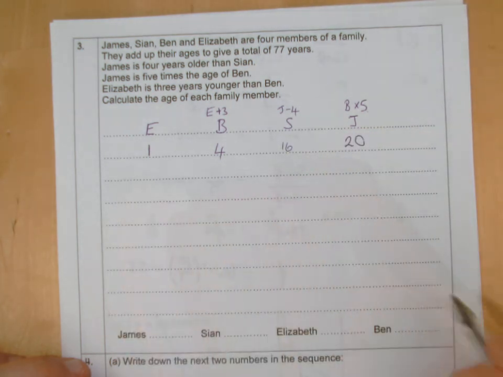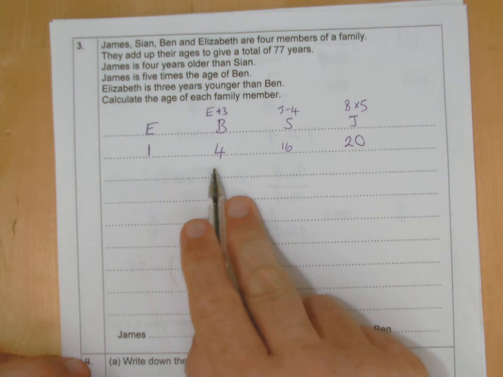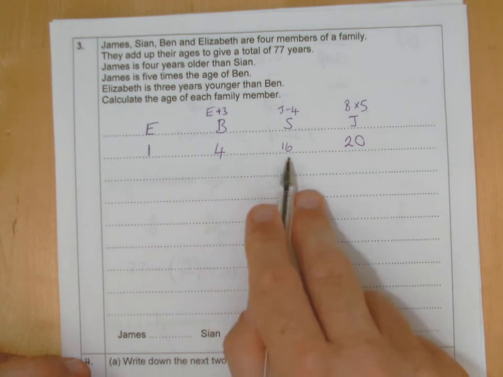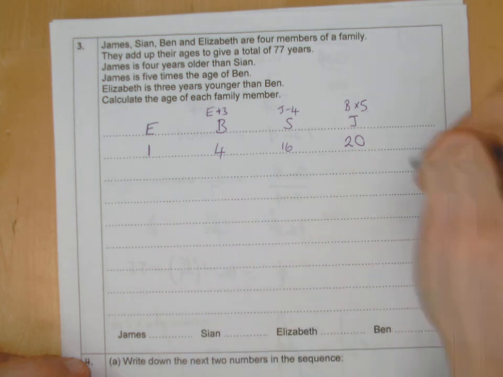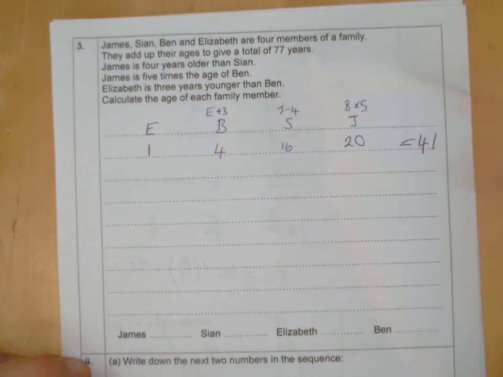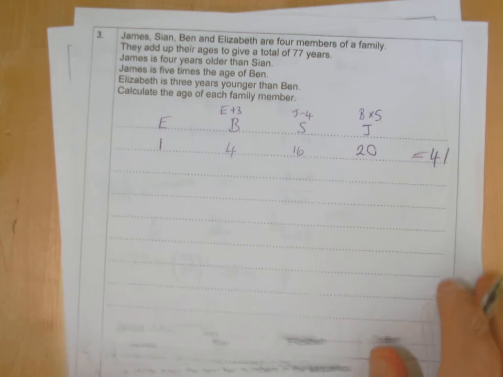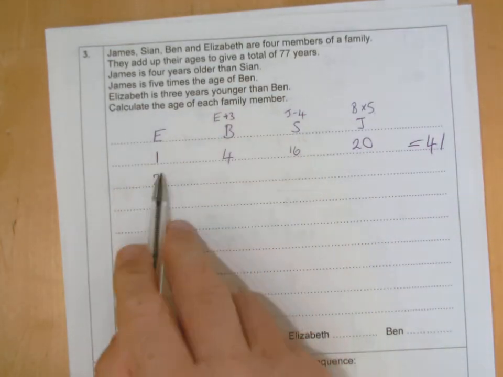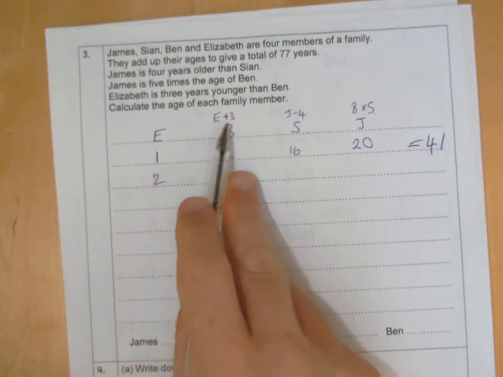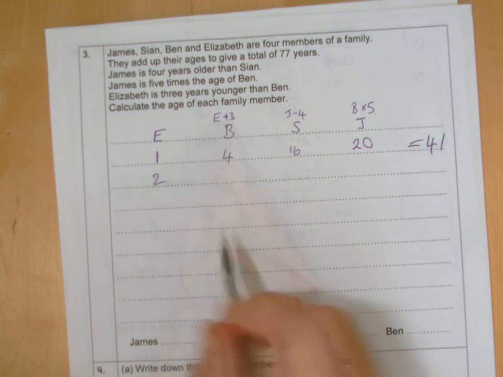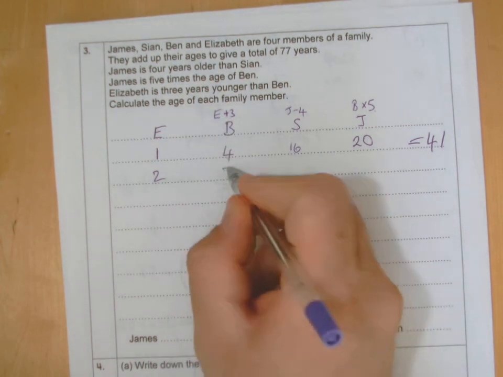Okay, so we'll add these up to see what it comes to. 1 plus 4 is 5, plus 16 is 21, plus 20 is 41. Now, it doesn't come to 77, so that's no good. So we need to try a different number. Let's try 2 for Elizabeth. Remember, Ben is 3 years older than Elizabeth, so we're adding on 3 years, so that will be 5.